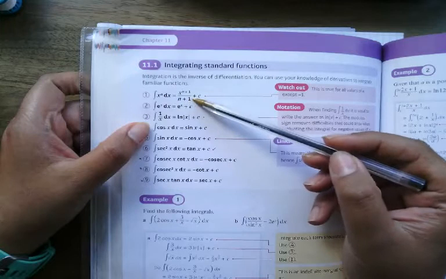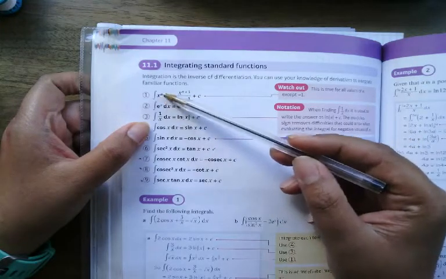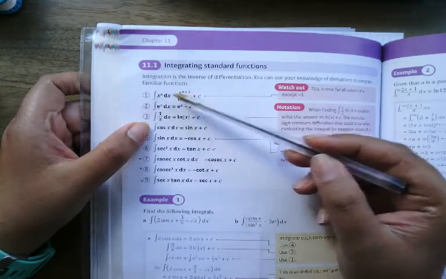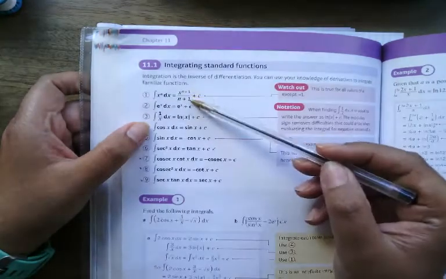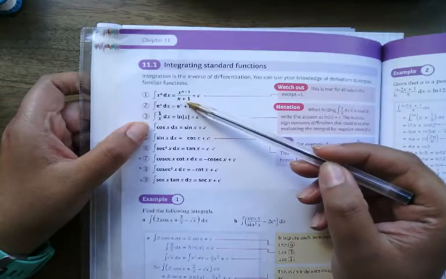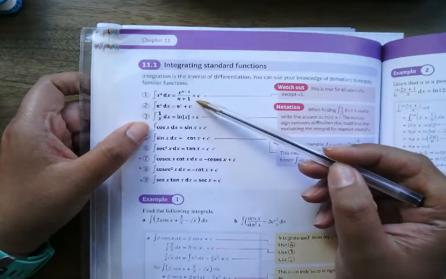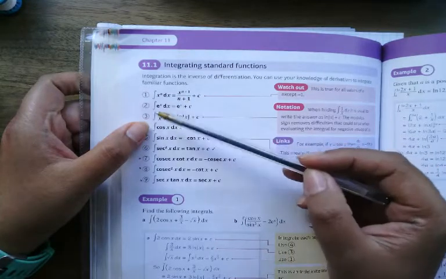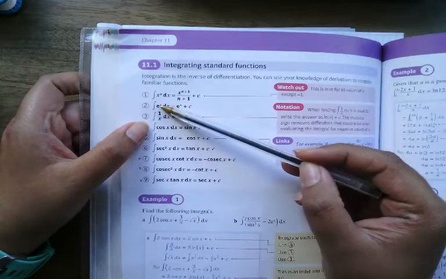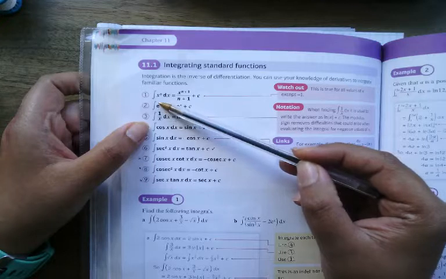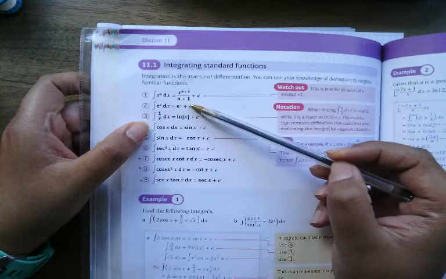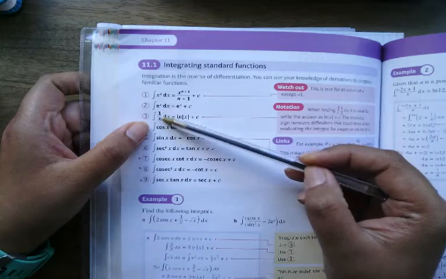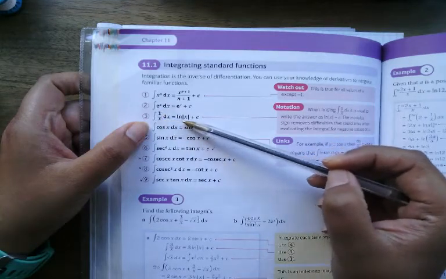You learned this in book 1. Where if you've got a function in x with a power, how would you integrate it? You would increase the power by 1 and you would divide it by the new power, plus the c. Always have to add on the constant. If you've got e to the power x, where x has a coefficient of 1, then that integrates to e^x plus a constant. If you've got 1 over x now, and if you integrated that, you will now get natural log.